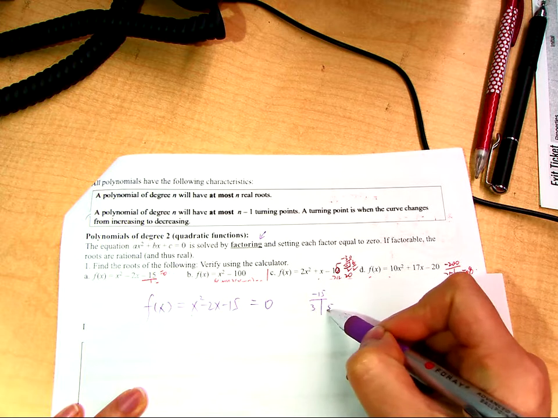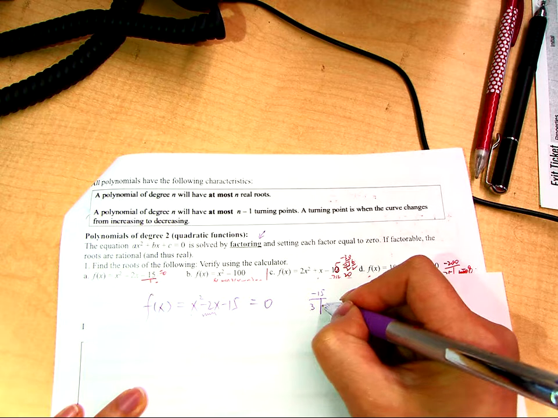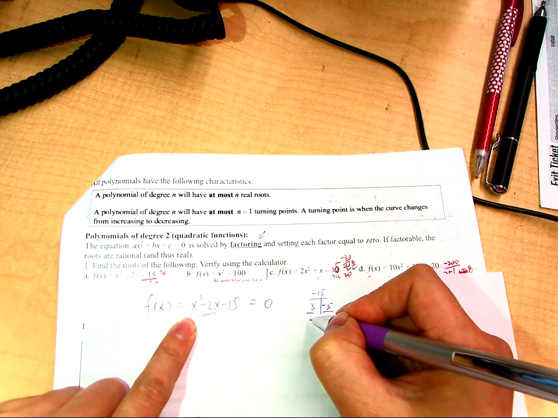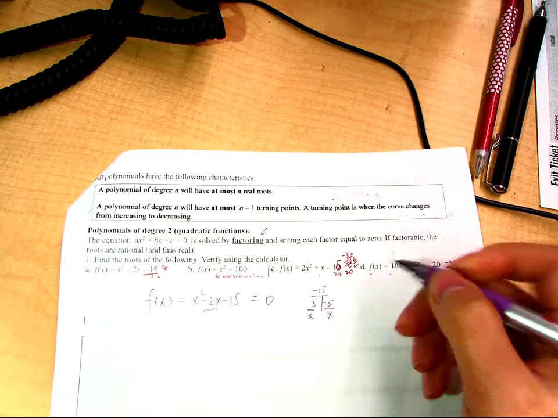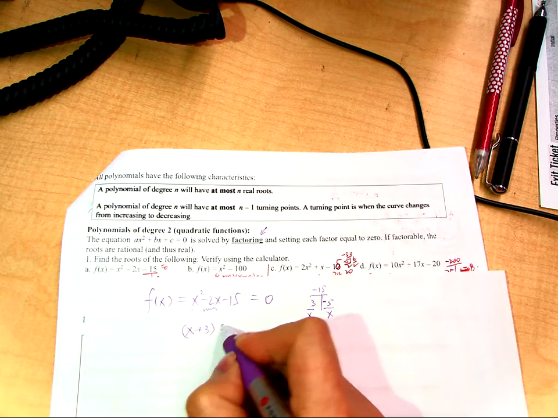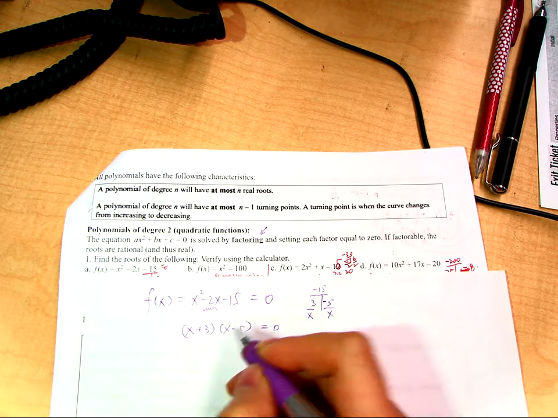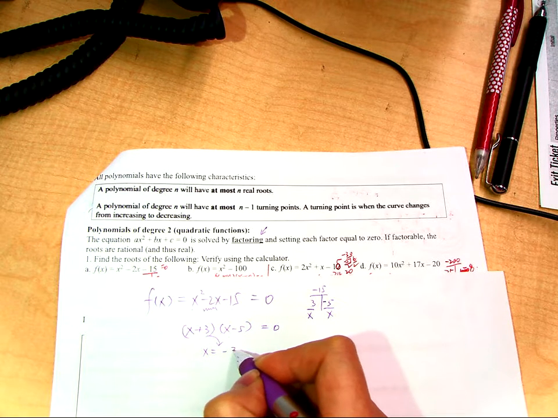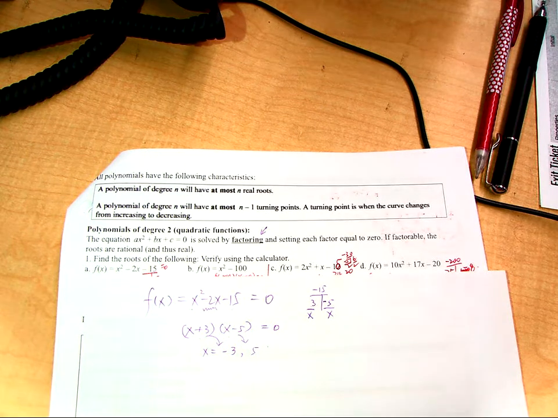I try to add these two numbers to make it equal to the middle term, negative 2. So that makes the bigger number negative. And all over the leading coefficient x. For this question, the leading coefficient is 1, so it's just 1x. And then you're able to factor: x plus 3. You just bring down whatever you have. And that will be x minus 5. That's how you factor. And then when this whole thing equals 0, you make each factor equal to 0. So x from here will be negative 3 because you move 3 over. And from here, that will be 5. That's how you solve this.